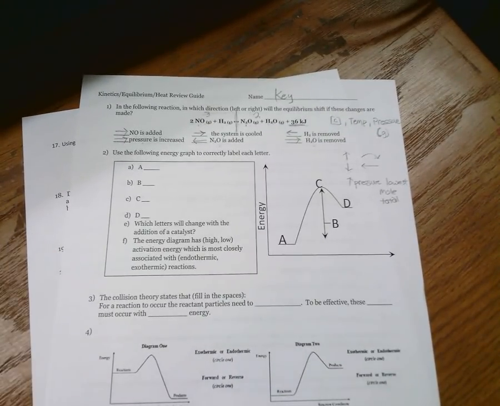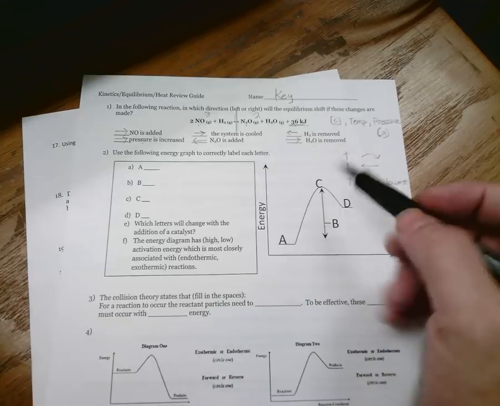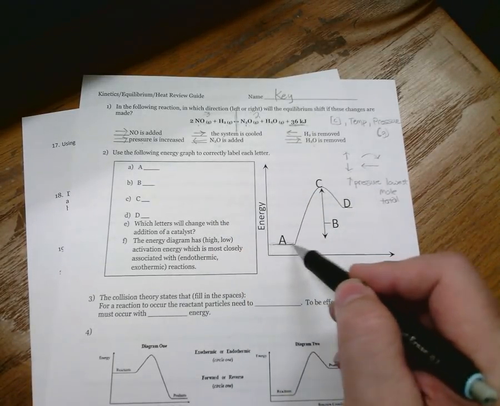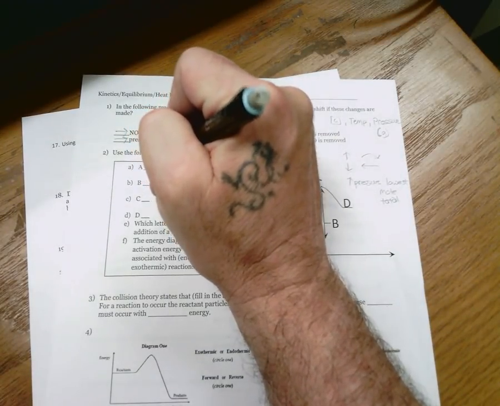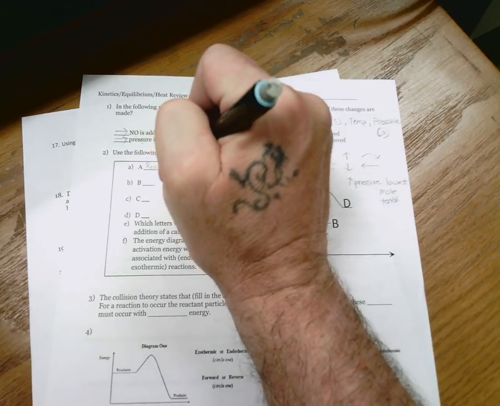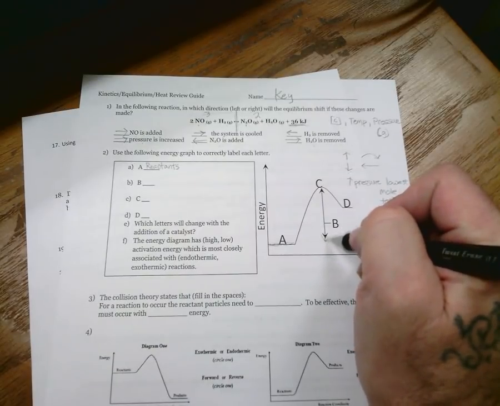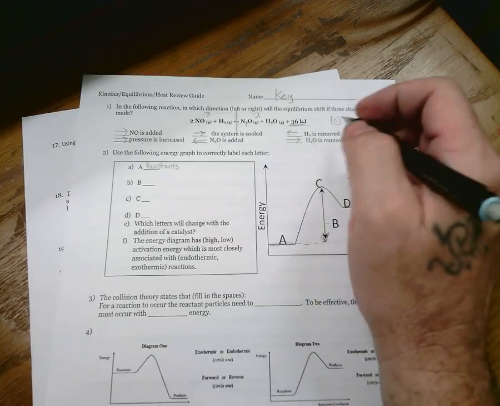Okay. Now then, an energy reaction diagram here. Reaction coordinate. Okay, so in this diagram, they're asking me what a few things are. Well, A, and this line should go all the way to here, is reactants. The reaction hasn't started, so it's reactants. B, well, if this goes all the way down to where the reactant line is, which we're going to make believe it does, then that is activation energy.